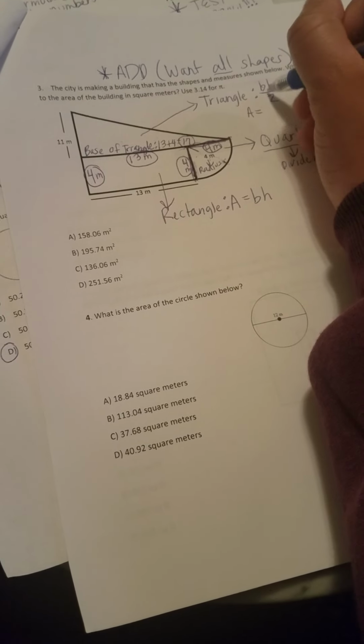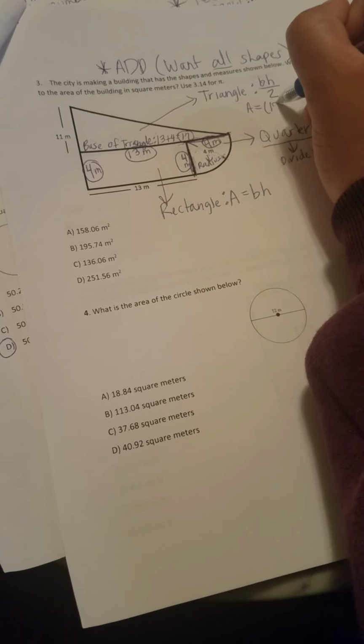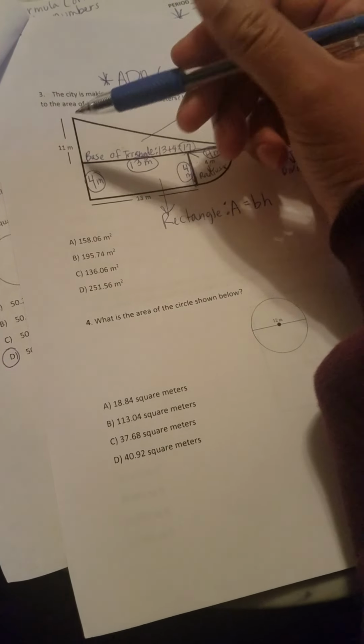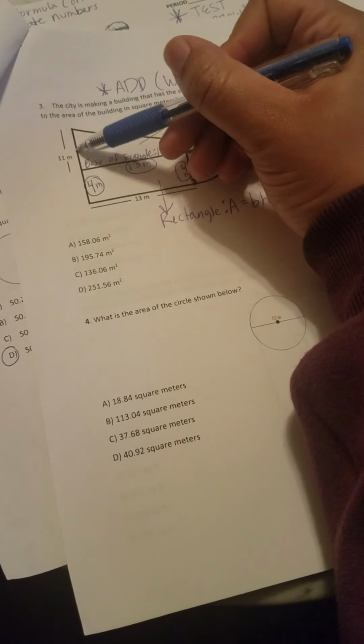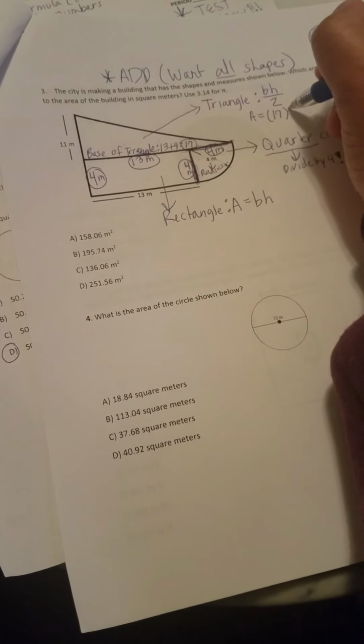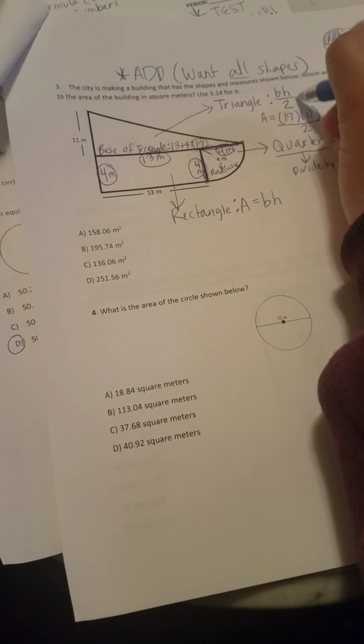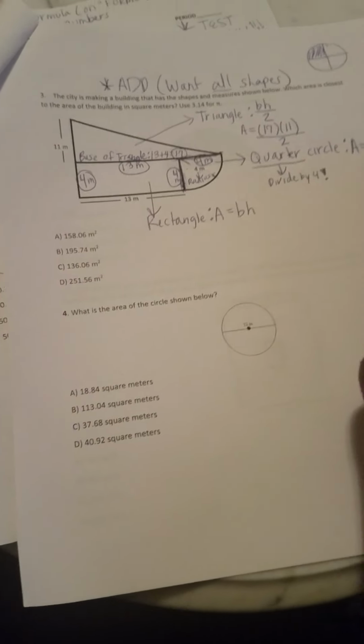So where the base is, I'm going to plug in A equals the base times the height. So the base is 17 times the height. The height of the triangle, they said, is 11. So I'm going to put 11 where the height is. And then don't forget that the triangle must divide by 2 using this formula. All I did was plug that in.